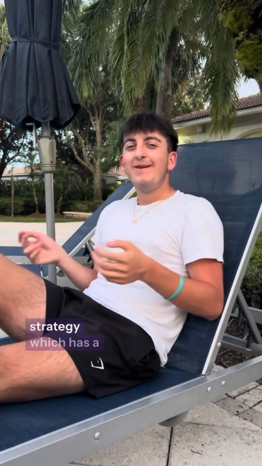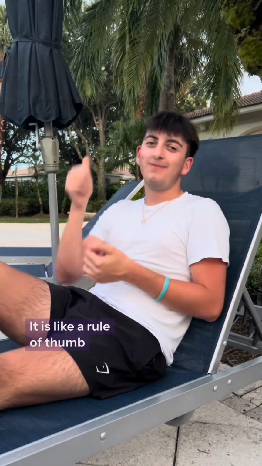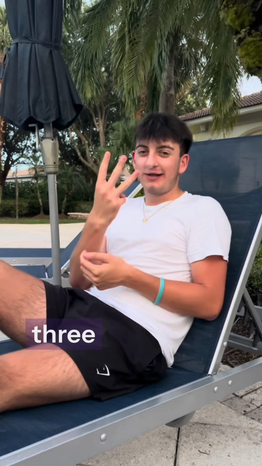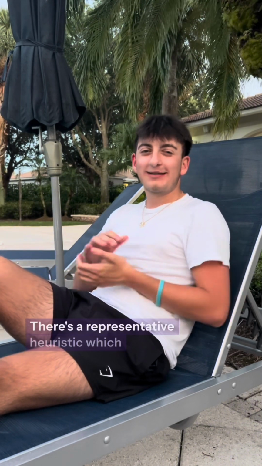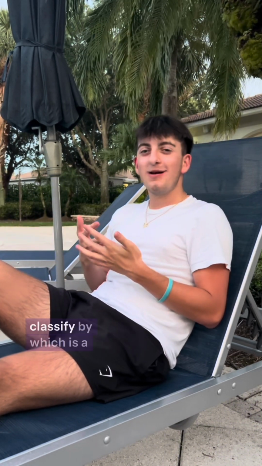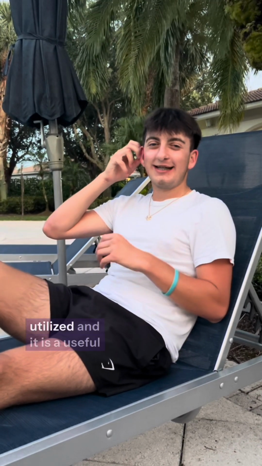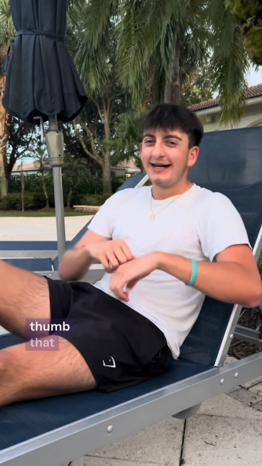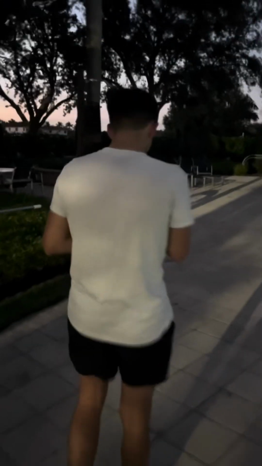They can also use the heuristic, a selective strategy which has a high probability of a correct solution. It is like a rule of thumb, such as 3 vowels tend to not go together in order in an English word. There's a representative heuristic, which classifies by what is representative of a group. Stereotypes are utilized, and it is a useful rule of thumb that helps us make a decision, but can also lead us astray.